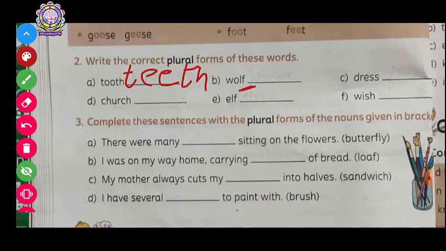So what will come here? Wolves, W-O-L-V-E-S. Wolves, isn't it?